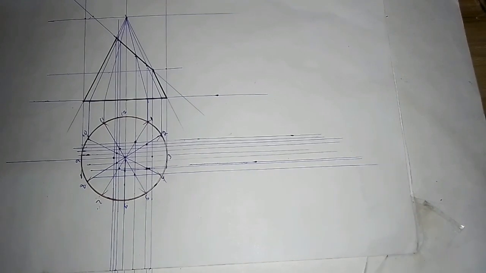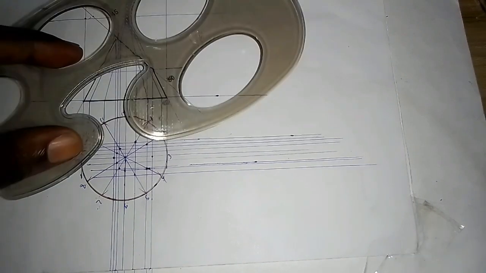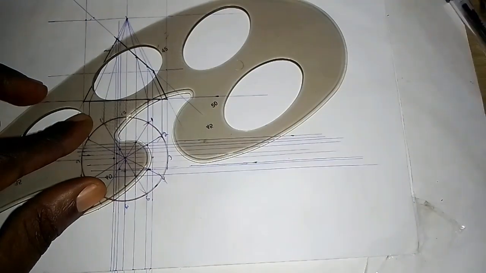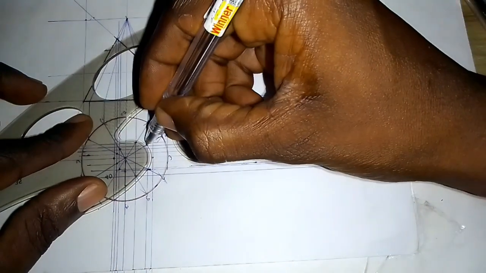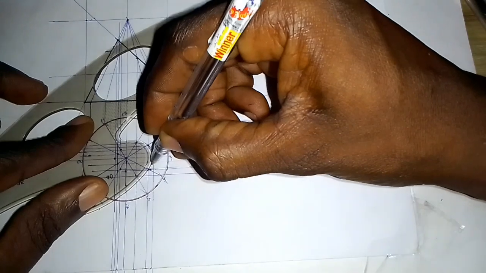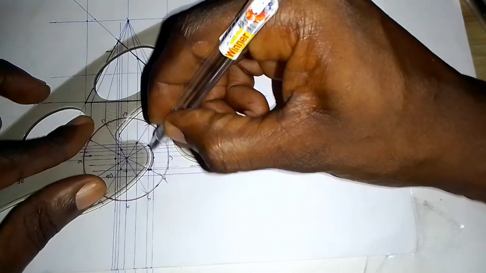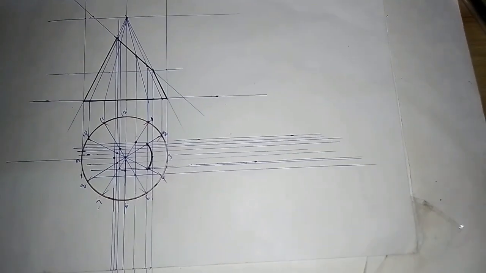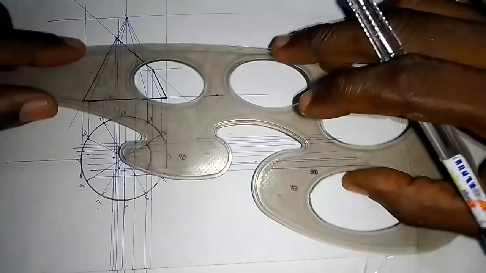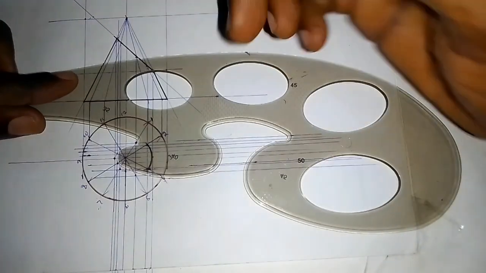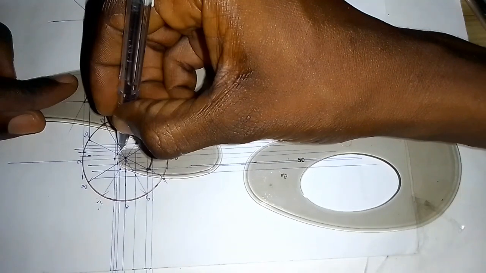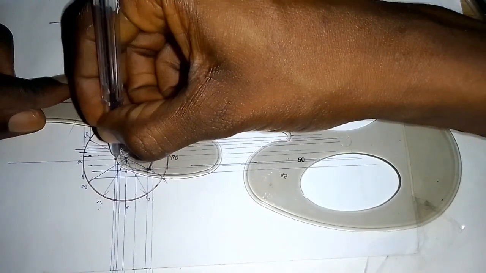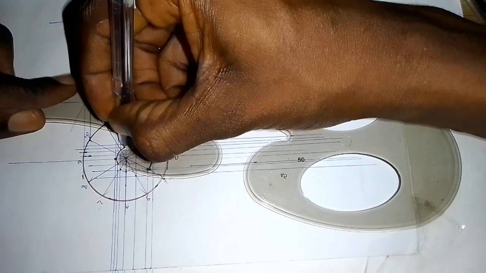I'm going to introduce my French curve now. So I draw that out. We bring in, look for the perfect curve from our French curve.